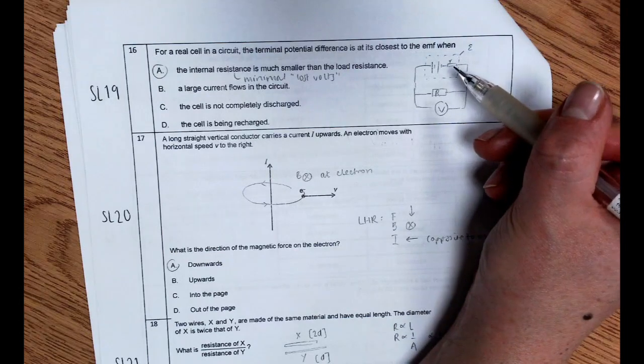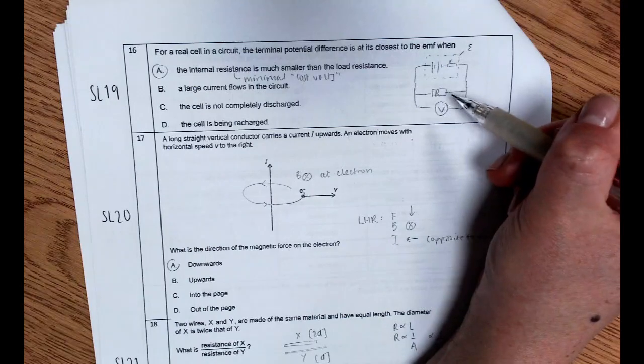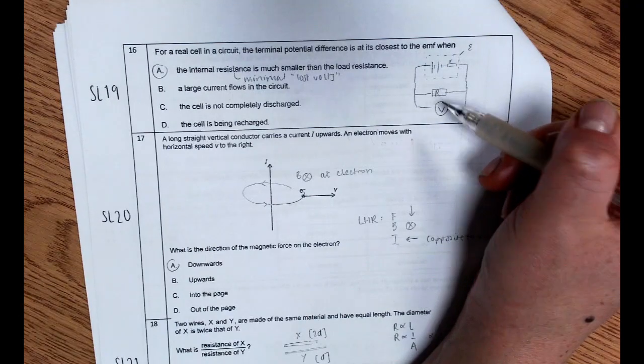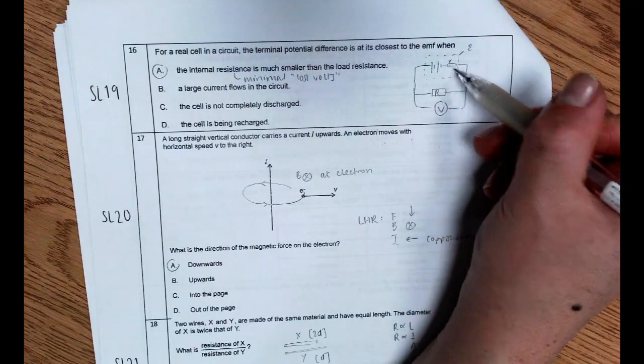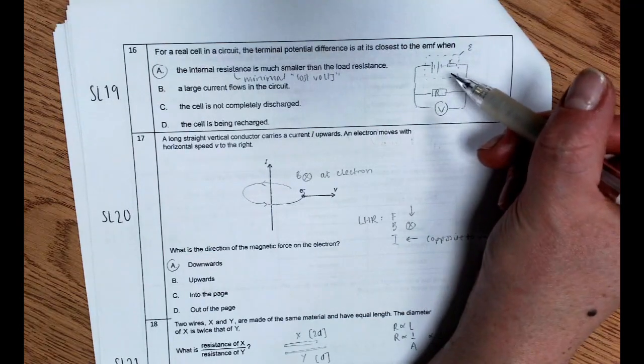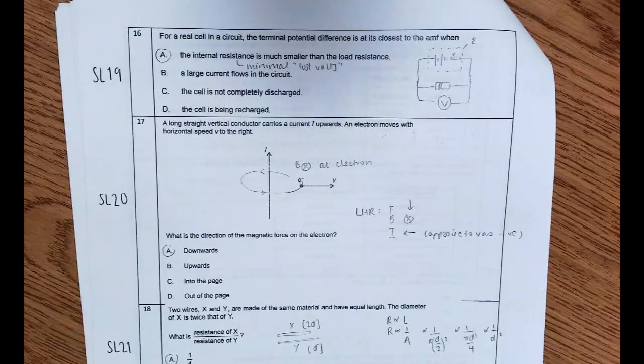Okay, now the main circuit, the external part of the circuit, will be able to receive that full value when the smallest amount of energy is dropped across the internal resistance. So that again is just a bit of a memory one for you there.